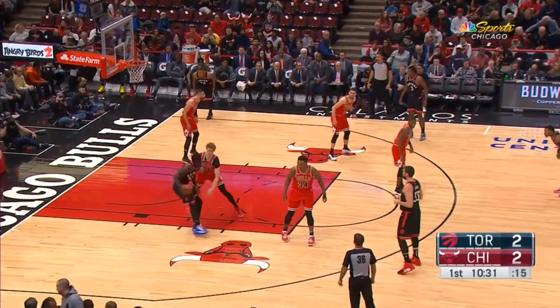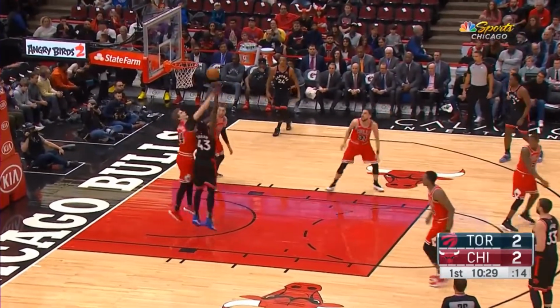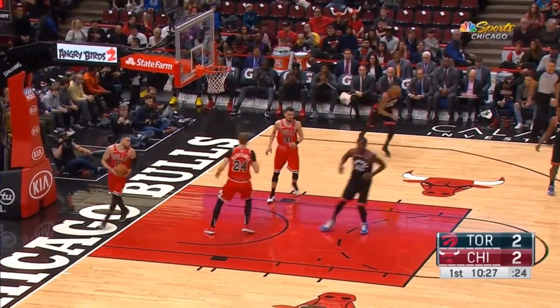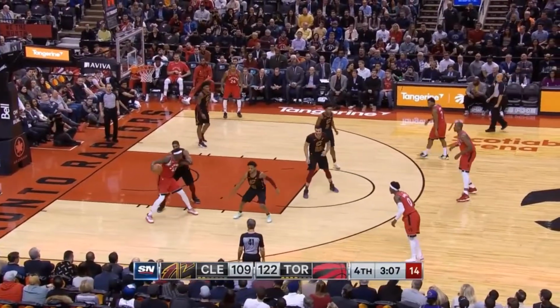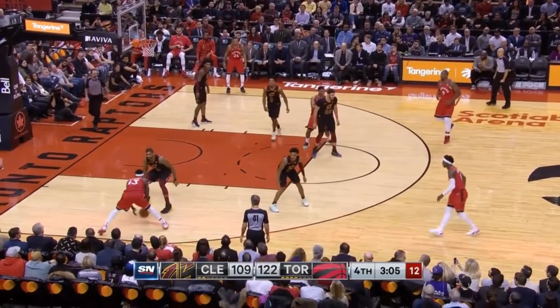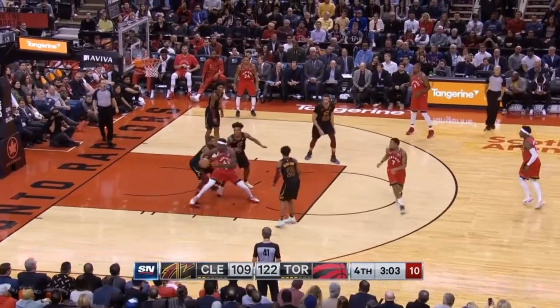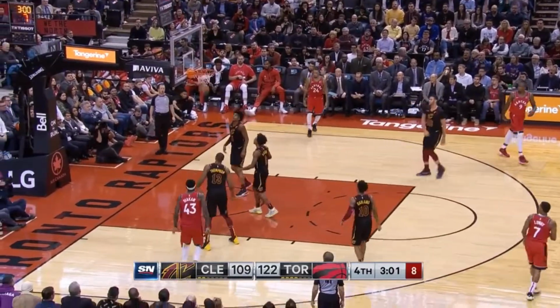Again here against Lauri Markkanen. Again, pump fake, left foot, protecting the ball, gets over the top with the floater. And here's where Siakam has really separated himself. He's able to shoot now the fadeaway jumper off the spin move. Gets it to go there over Tristan Thompson.